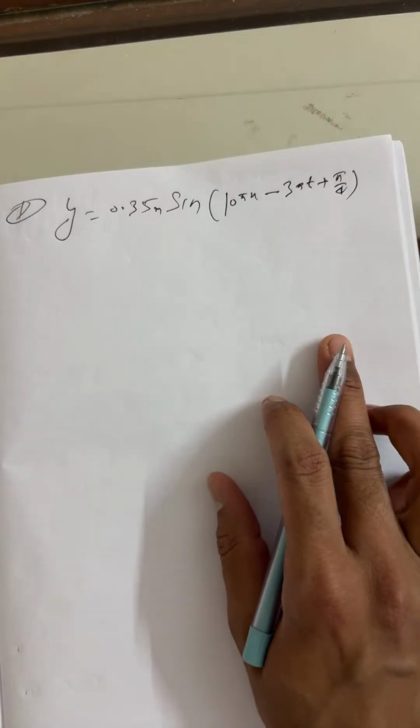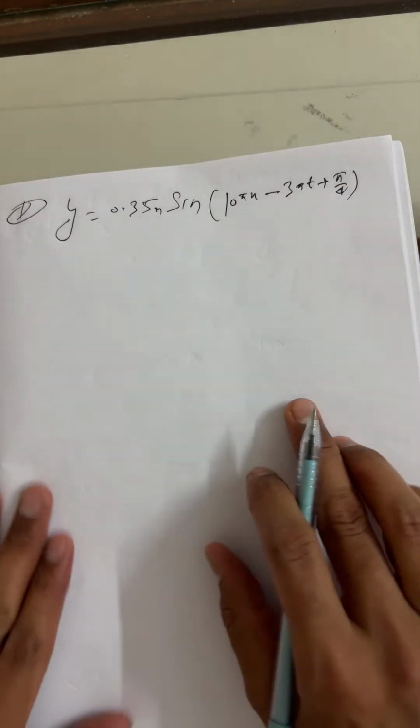As I said multiple times, you can apply the concept of partial differentiation.